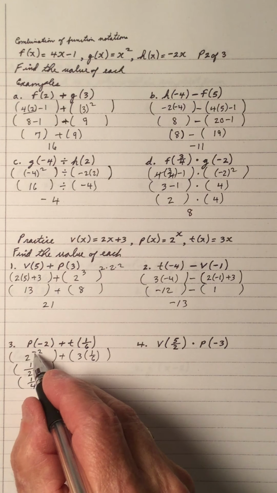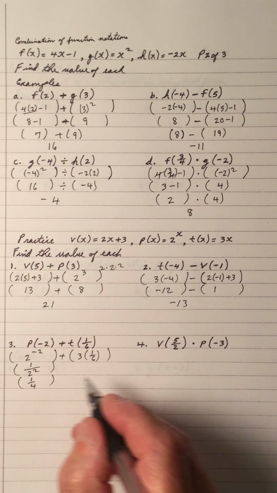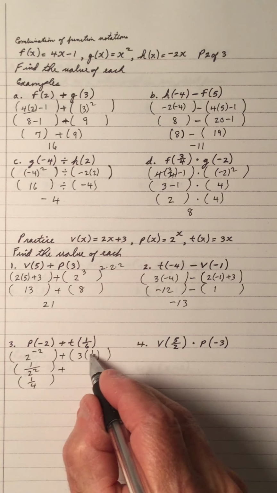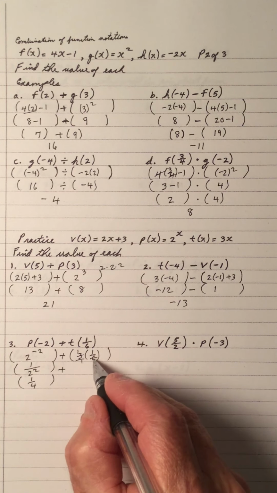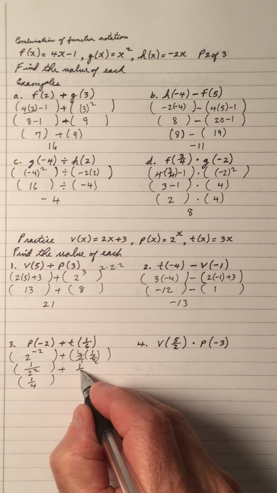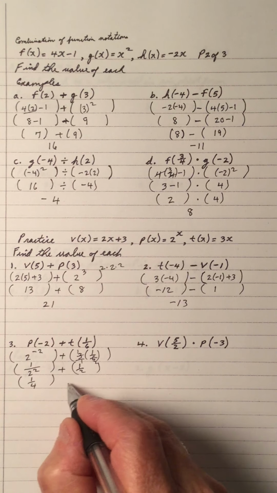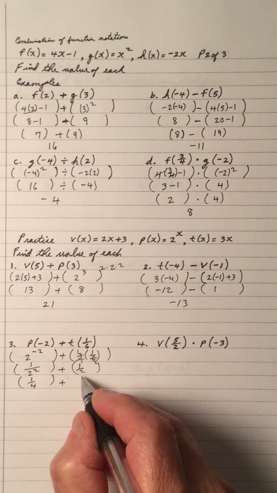A negative exponent is 1 over. And work out the second one, so 3 times 1 over 6. The 3 cancels into 6 twice, so that gives us a half. So that simplifies down to a half.